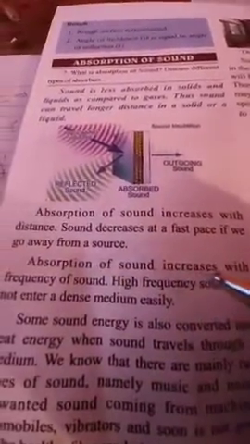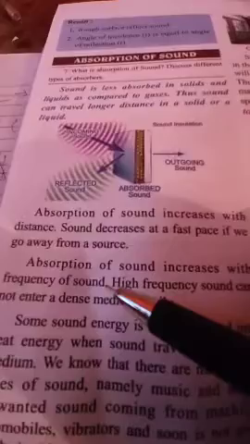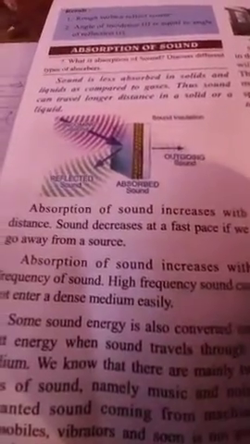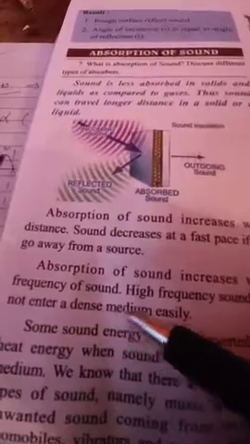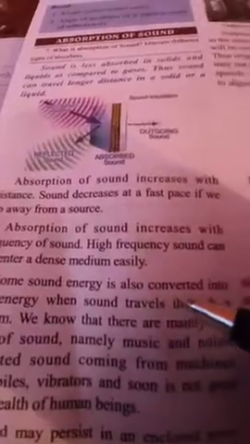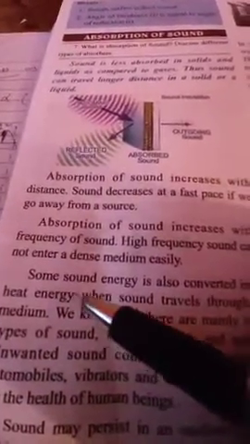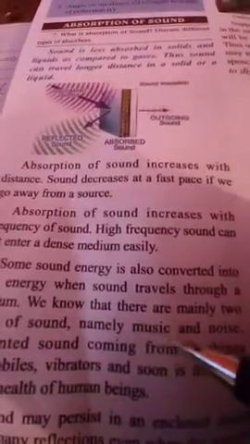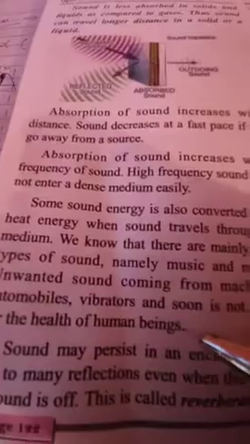Absorption of sound increases with the frequency of sound. High frequency sound cannot enter a dense medium easily. Some sound energy is also converted into heat energy when sound travels through a medium. We know that there are mainly two types of sound, namely music and noise. Unwanted sound coming from machines, automobiles, vibrators, and so on is not good for the health of human beings.